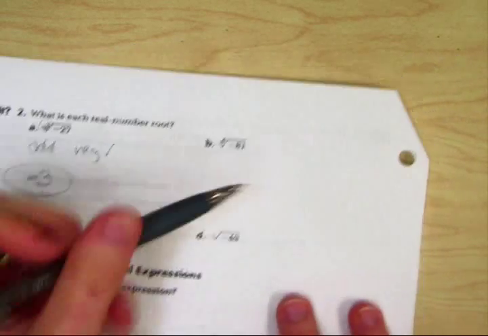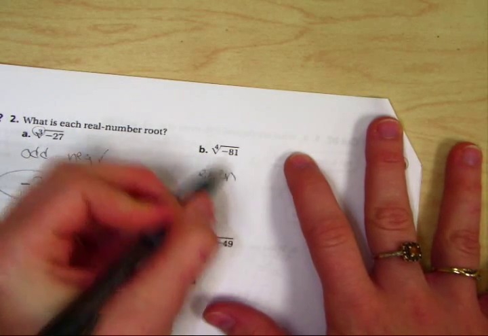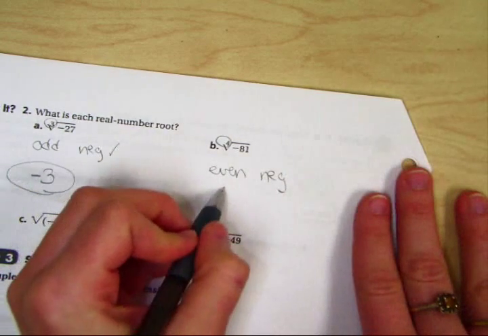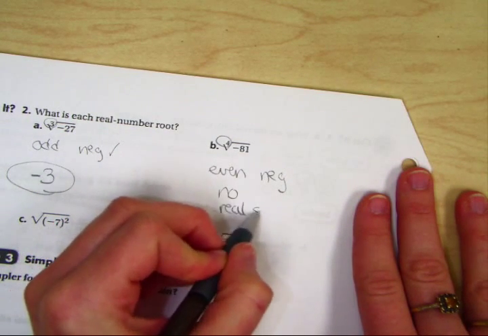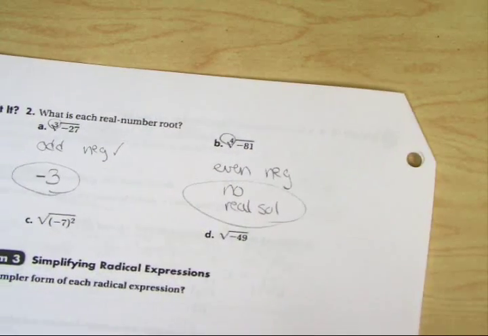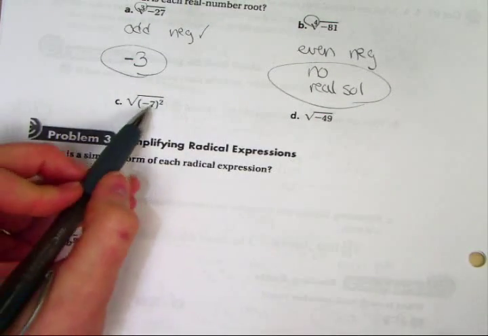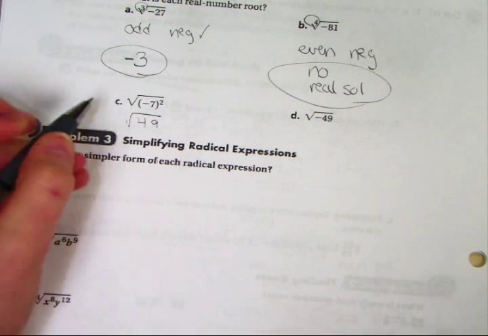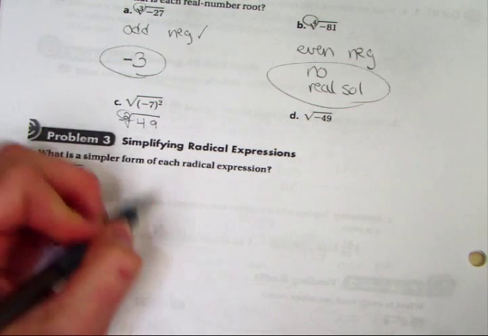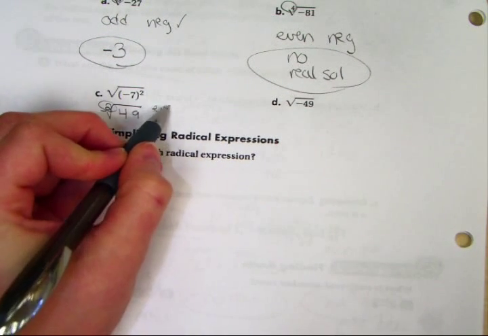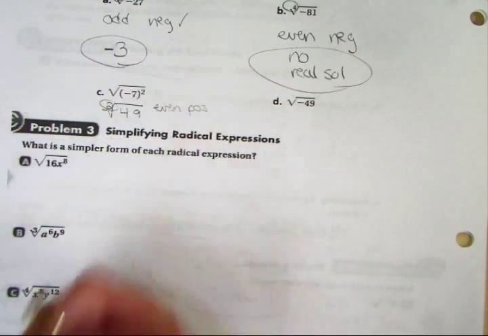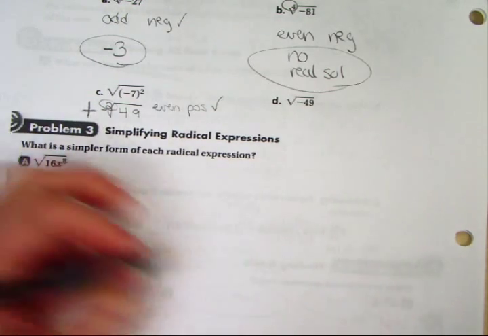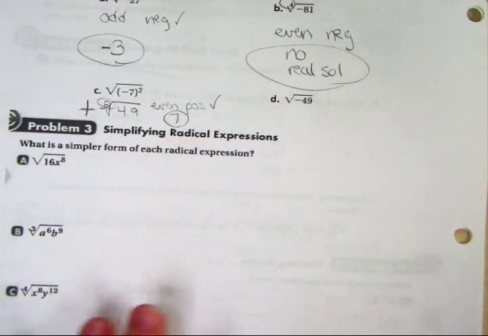Part B. Look how this time it's even. The index is 4 and inside is negative. If this happens, right away you're going to say there's no real solution. Move down to part C. Notice part C needs you to square inside first. So negative 7 squared is 49. Remember how I told you there's a hidden index of 2 here. So it's even and it's positive. Even and positive is allowed. All they want is the positive root. So your answer is simply 7.